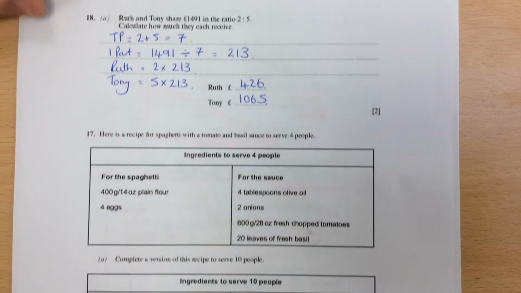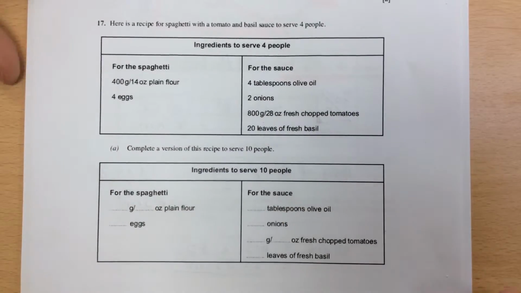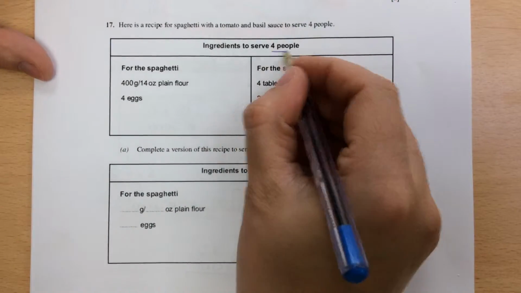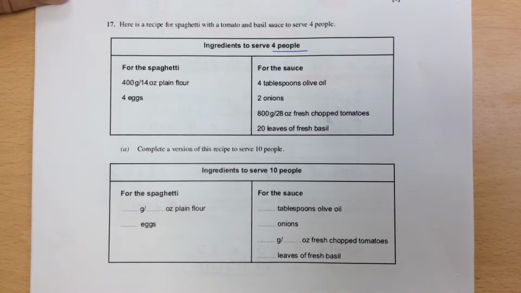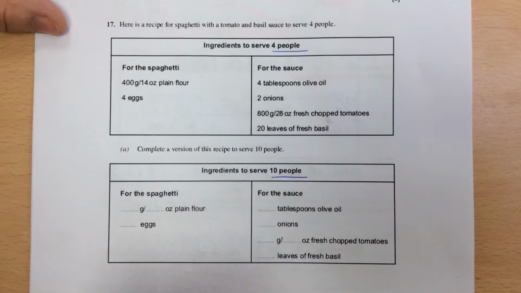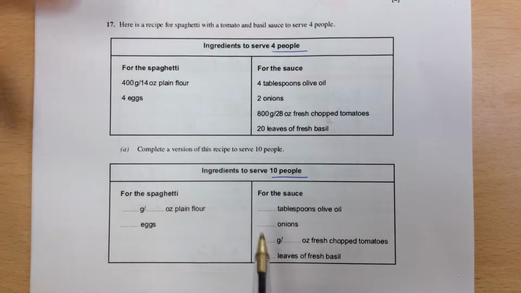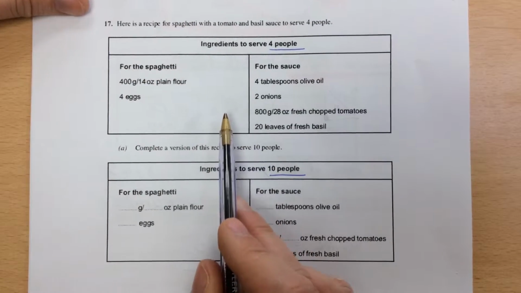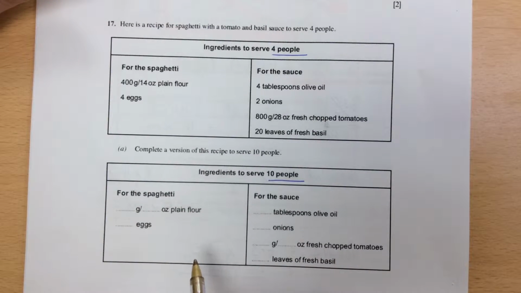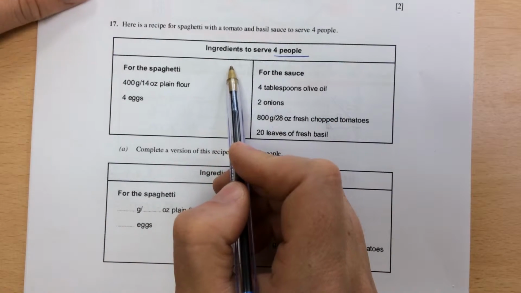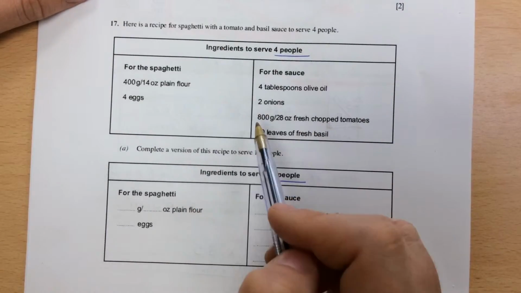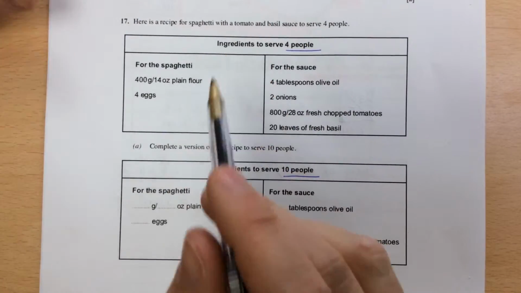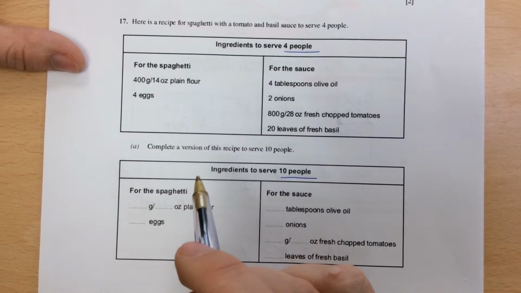Okay, and carry on with the next question, question 17. Now you've got ingredients for 4 people, for spaghetti with tomato and basil sauce, and you want ingredients for 10 people. Now there's 2 ways of doing this. You can either logically think of how you're going to double to 10 people, because you've got 4. So you can say, well, double 4 is 8 people, so we can work out for 8. Half of the 4 is 2 people, so we could double it and find out half of it and add it on.